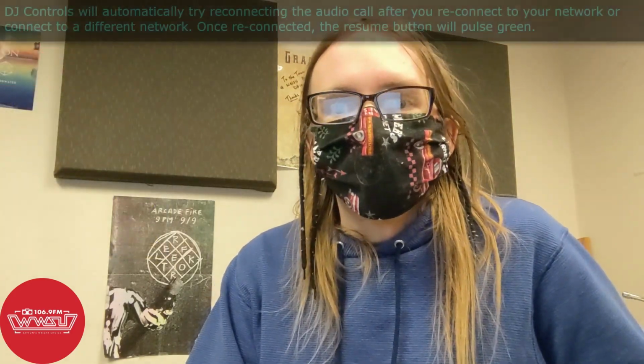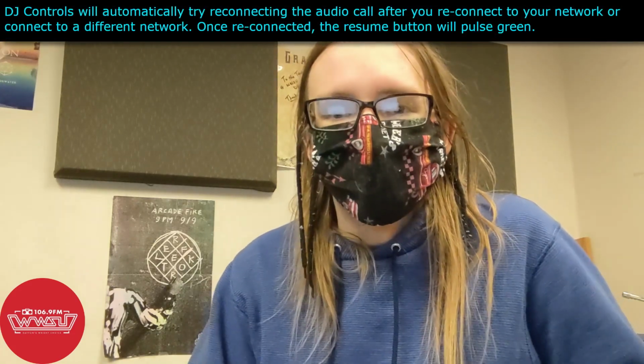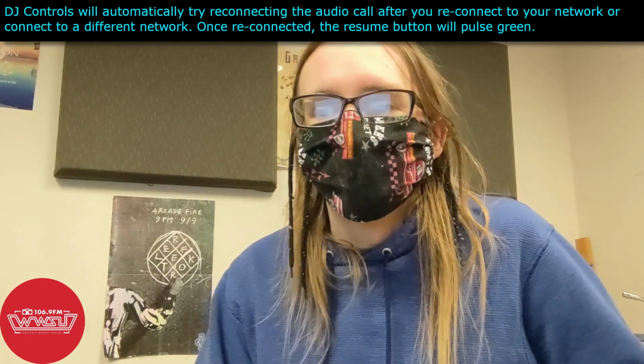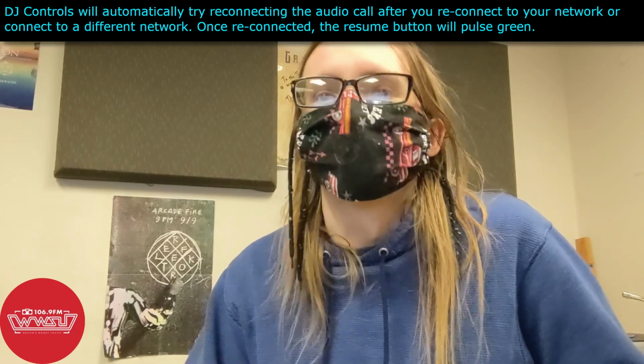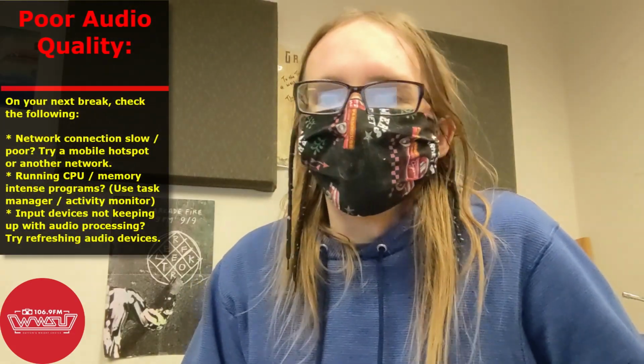Now, when you switch network connections, DJ Controls should automatically reconnect the audio call for a remote broadcast once you're on your new network. So you shouldn't have to do anything in DJ Controls once you connect to a new network. You should also check for CPU and memory use on your computer.